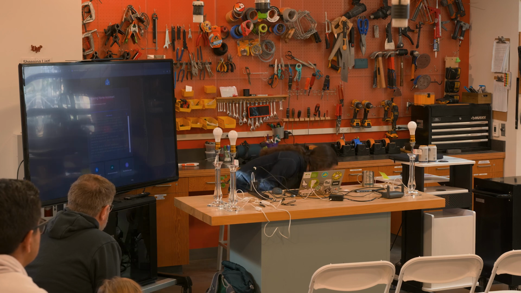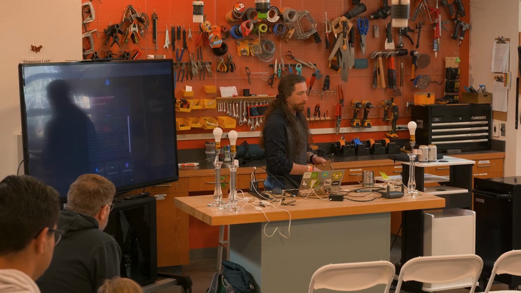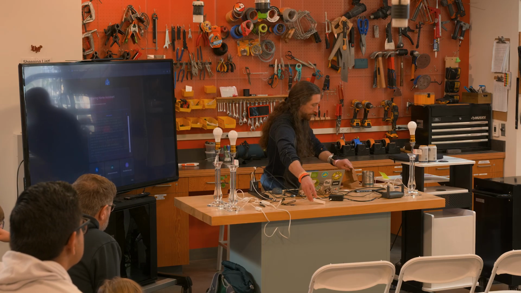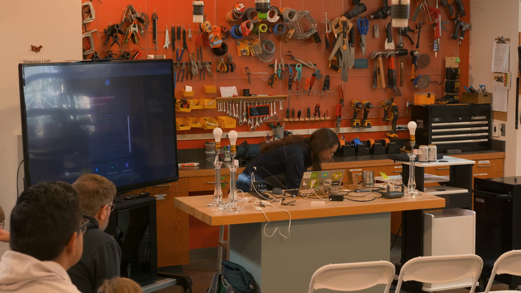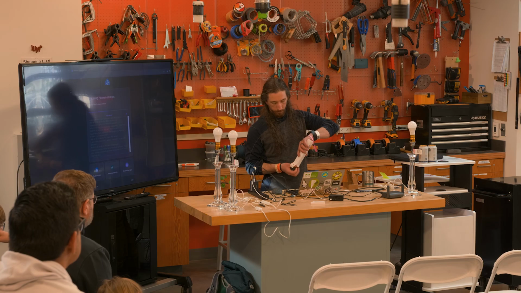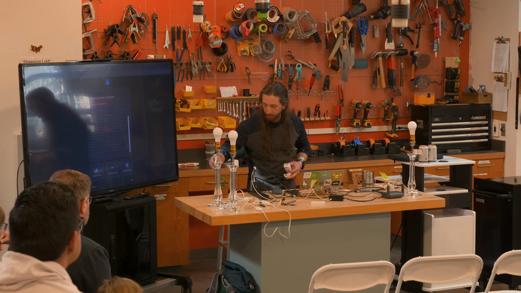Let's see. So I've got some smart bulbs. I've got a motion detector. I have a soil sensor for the sad little plant here.